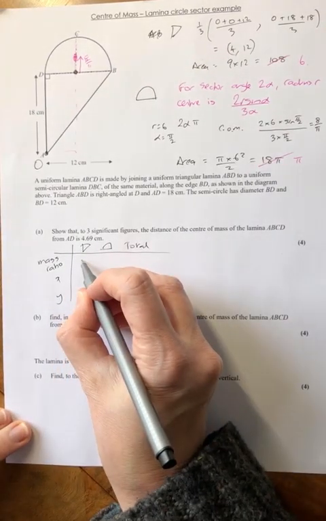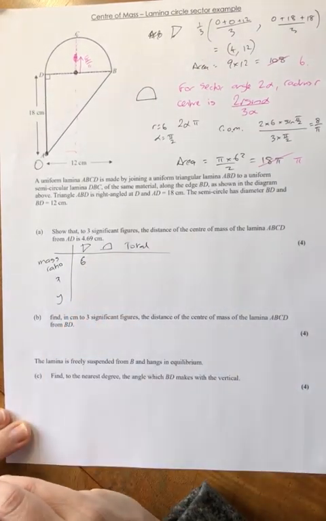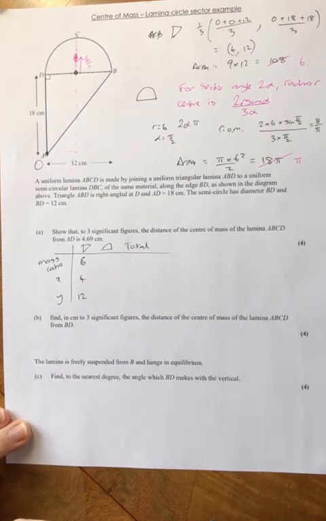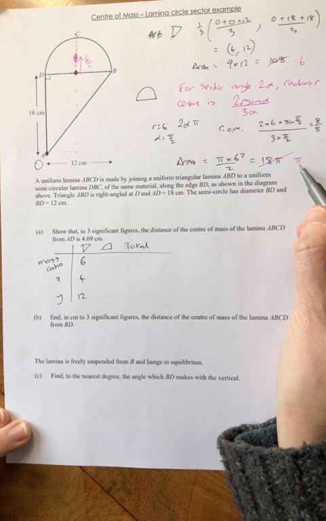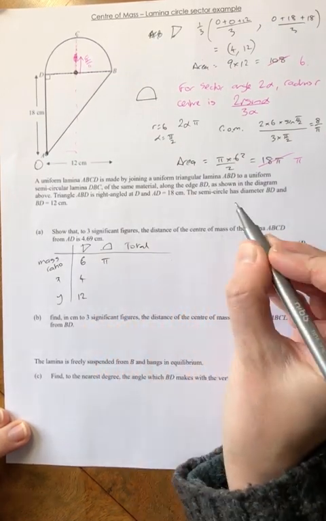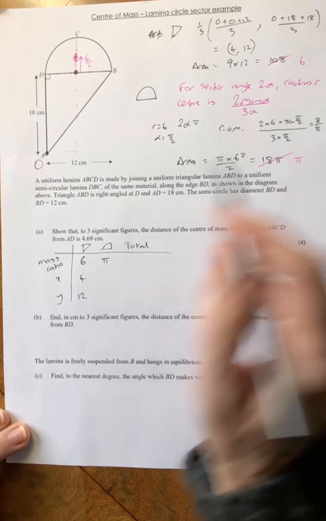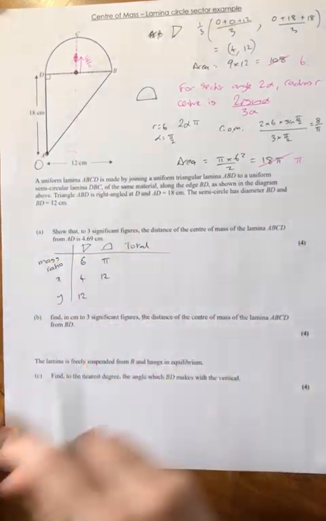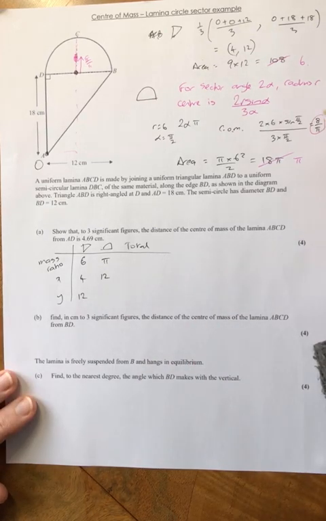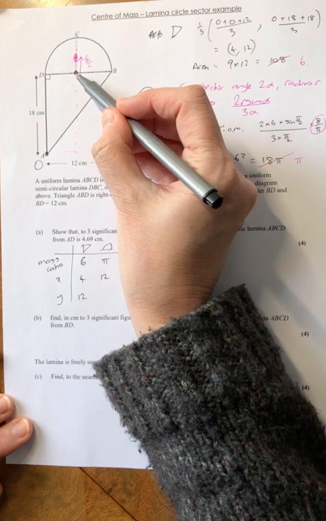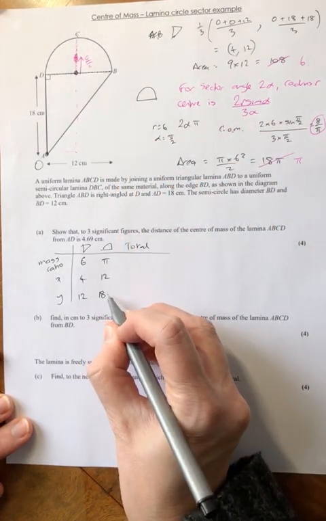So I'll have my triangle with a mass ratio of 6, centre of mass 4 and 12. My circle, a mass ratio of pi, a centre of mass 12 in the x direction, and in the y direction, remember, it wasn't just 8 over pi, it was that 18 plus 8 over pi.